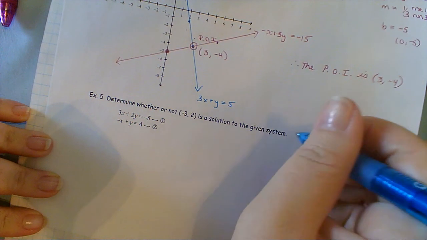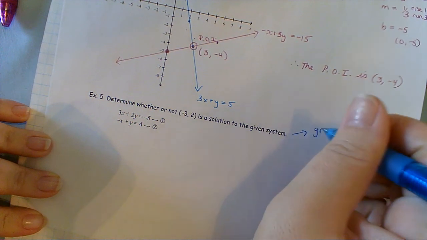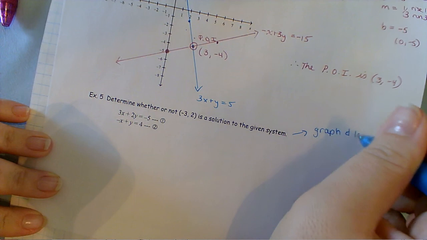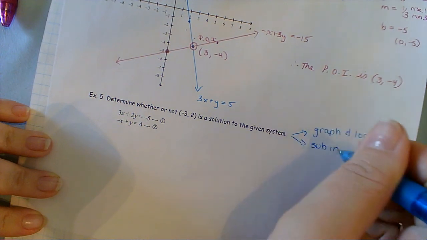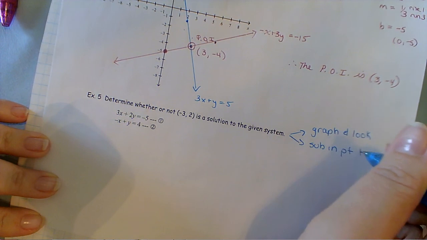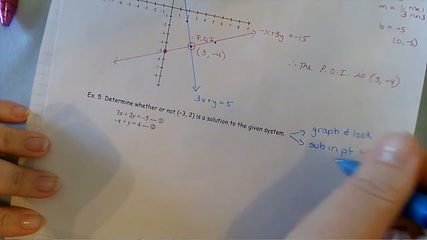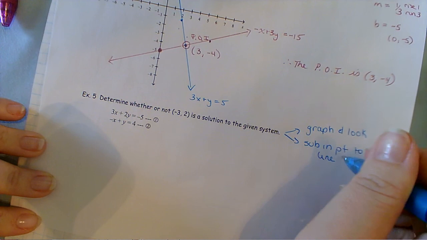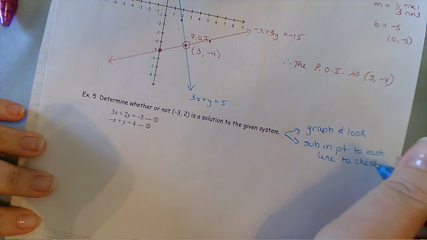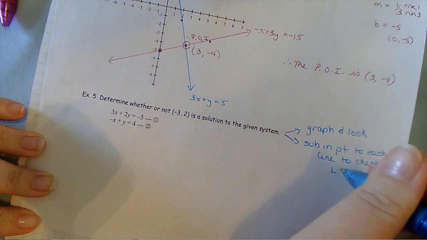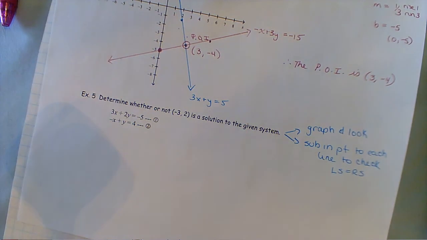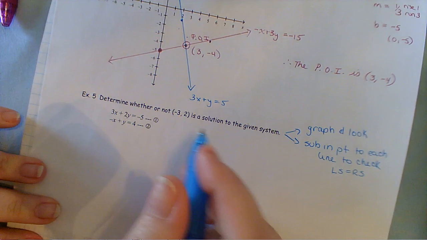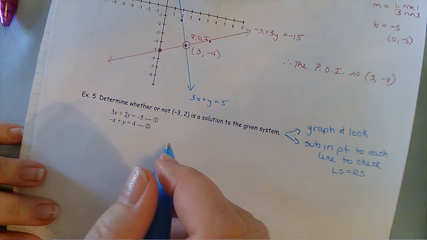So again, your options are graph and look, or sub in the point to each line to check that left side does in fact equal the right side. So we can do this algebraically or we could do this graphically. Let's do this algebraically because we've done enough graphing already.